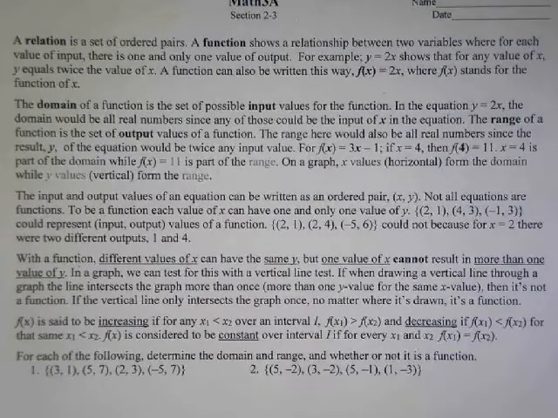A relation is a set of ordered pairs. Anytime we have an equation, we can look at the input, the x value, and the output, the y value, as being a relationship that function, that equation signifies. A more generalized way of thinking about equations is as functions. A function shows that relationship between the two variables for which one value is the input and the other one is the output.